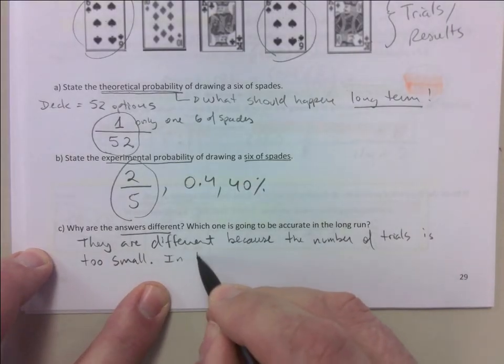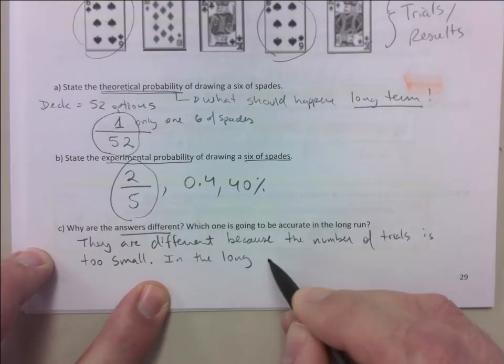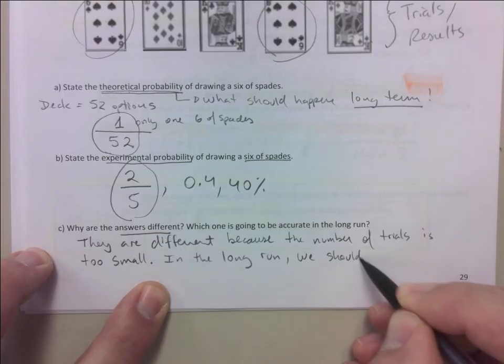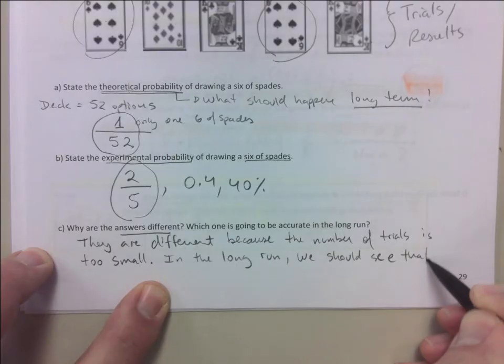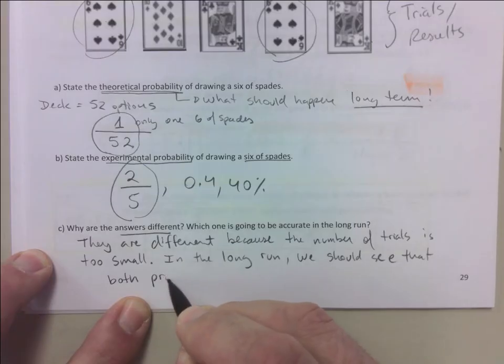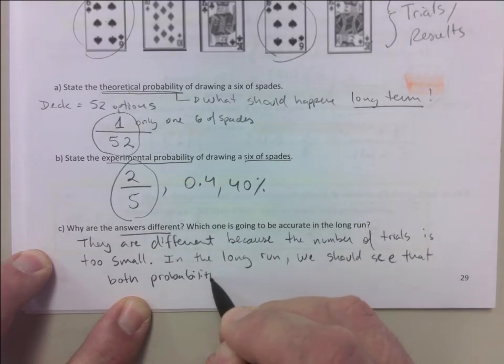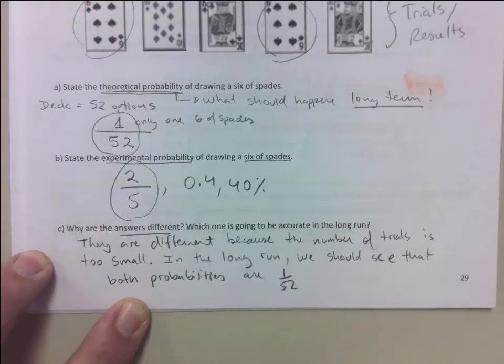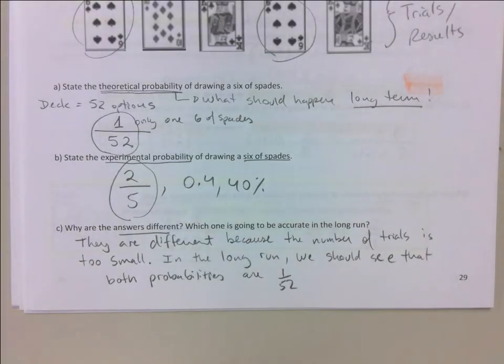In the long run, we should see that both probabilities are 1 over 52. So that's technically what we should expect in the long run. This is actually what we're expecting, 1 over 52. So you probably have to pull 100, 200, 300 cards.